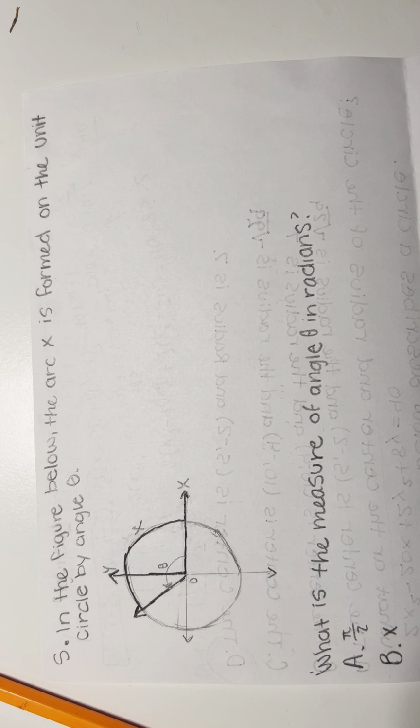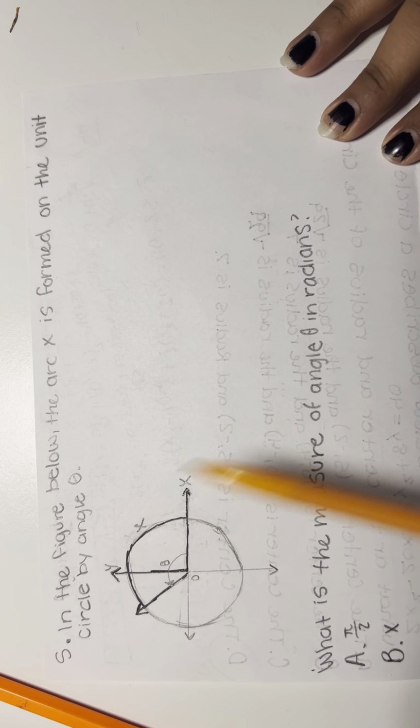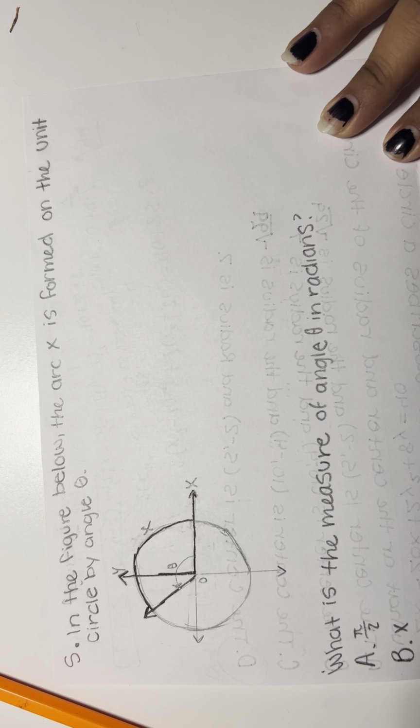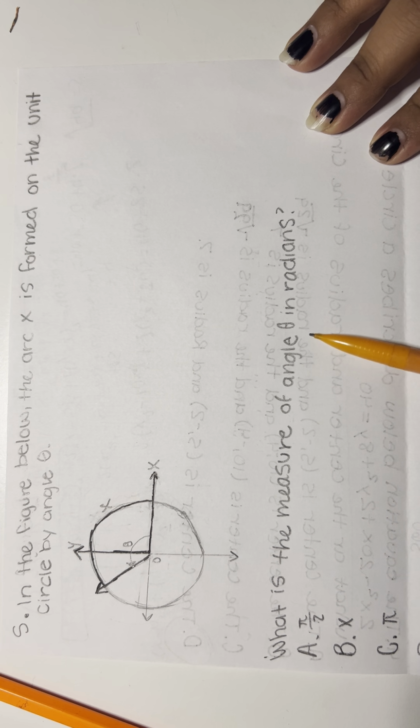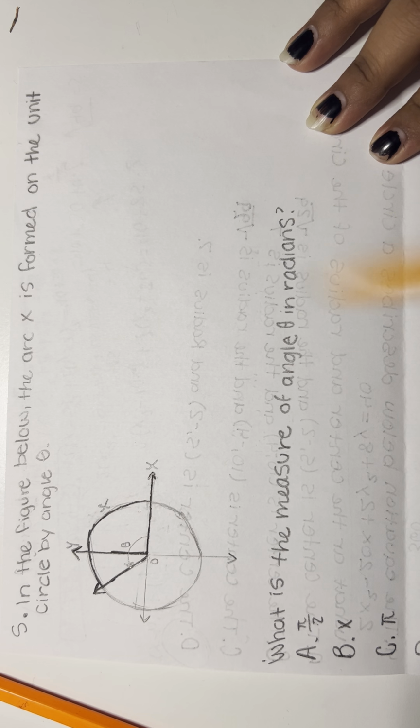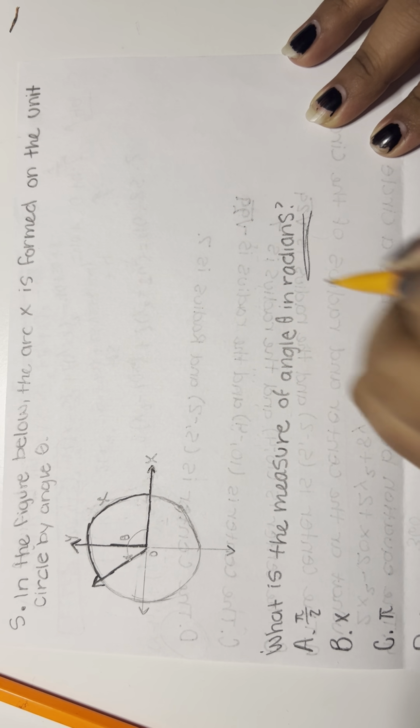So, question 5 says, in the figure below, the arc x is formed on the unit circle by angle θ. Here we see we have a circle and it's labeled. Our question here is, what is the measure of angle θ in radians? So we are finding our answer in radians.